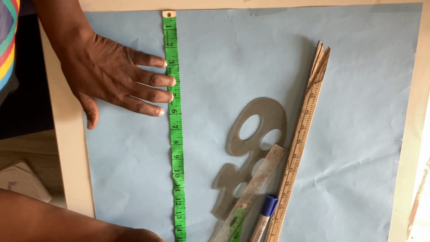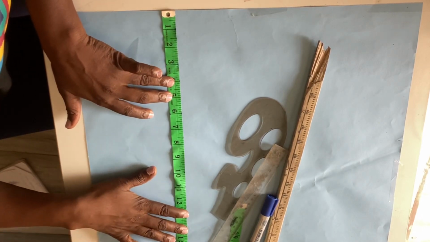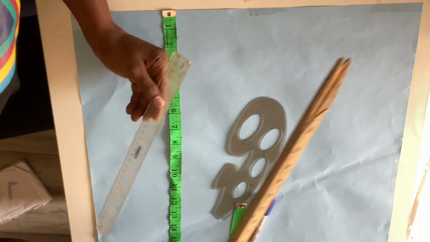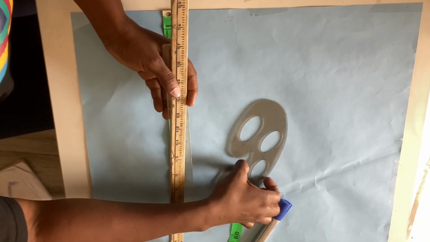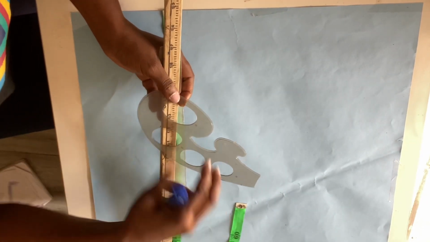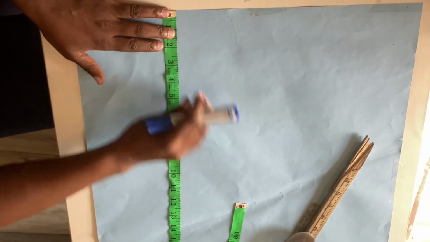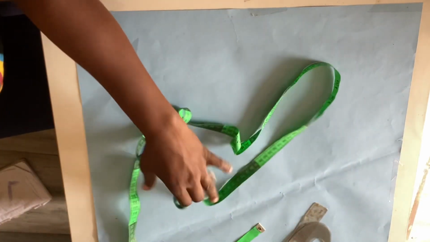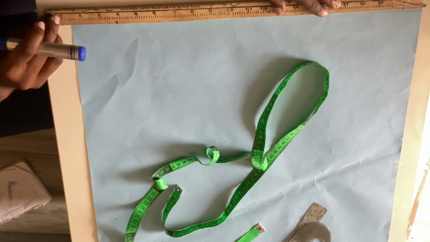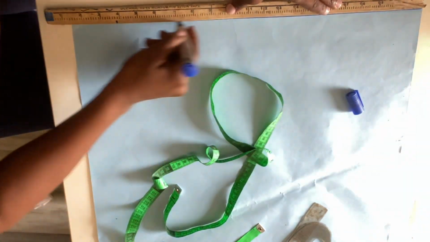So guys, to start off this video, we are going to be using our measuring tape. You're going to need a ruler, then your pattern drafter or a curve, and then a marker. So the first thing we are going to be doing is to measure out 1 inch from the top of this place. This is going to be your shoulder line.